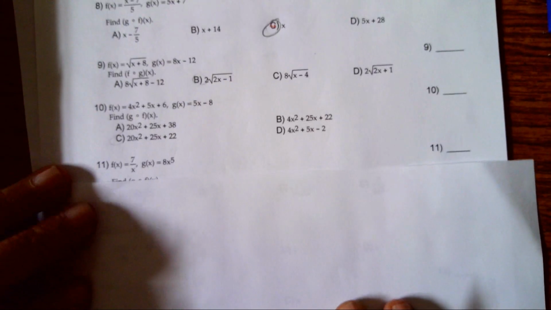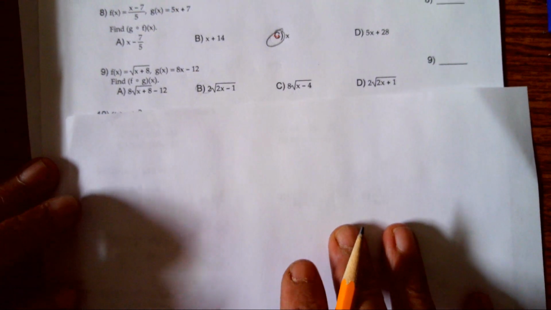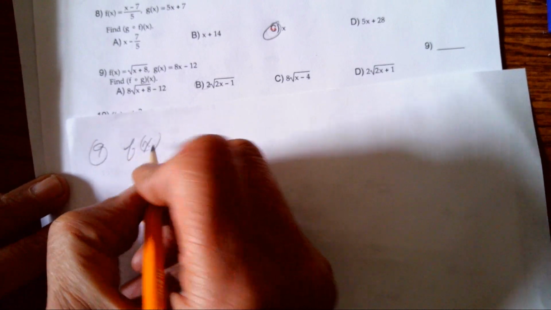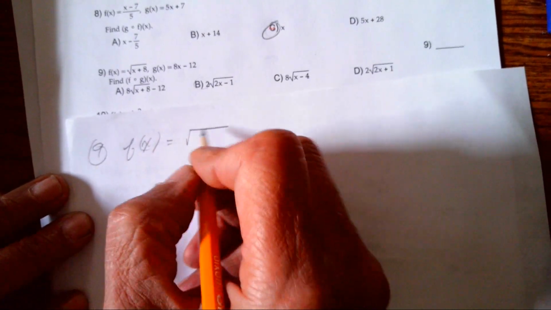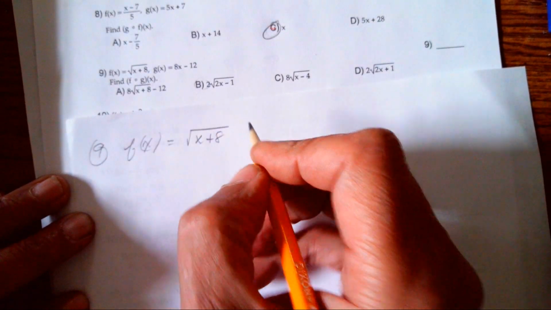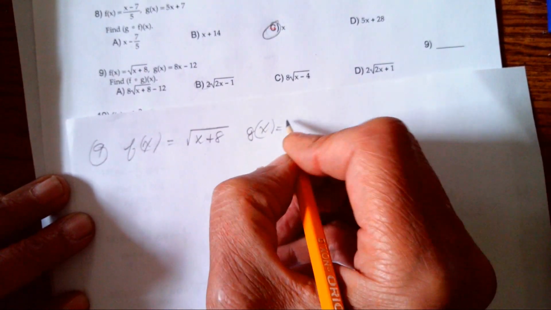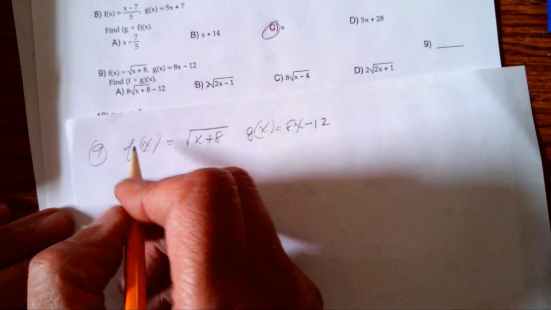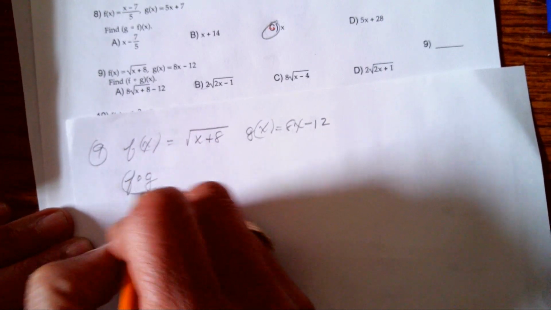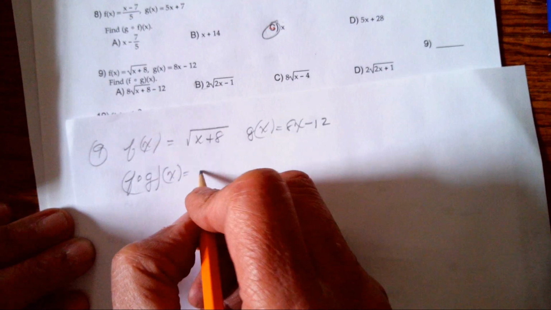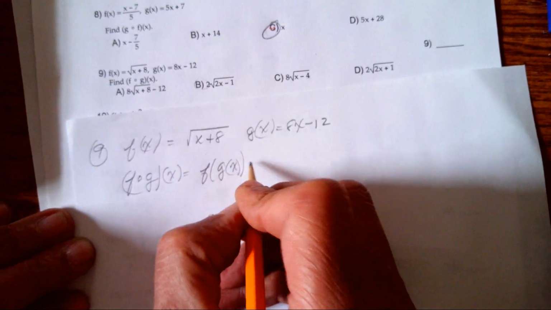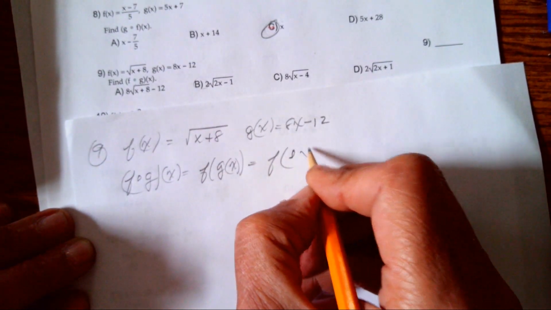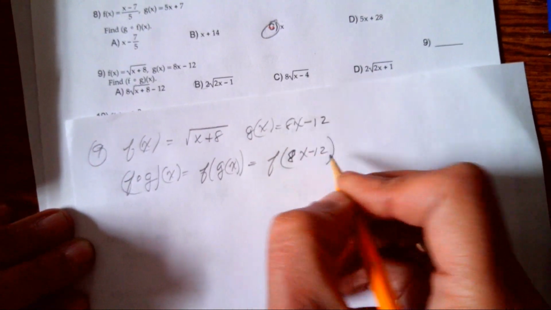Number 9. f of x defined as a radical. First time we've seen one of these. And g of x is just this binomial, 8x minus 12. What does he want me to do? f composite g of x, which is f of g of x. g of x is 8x minus 12.